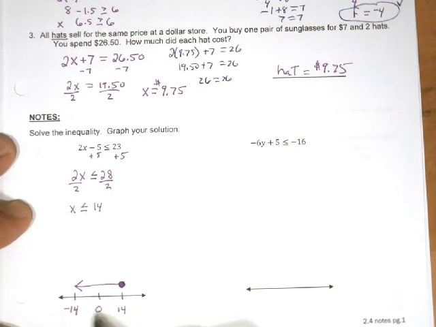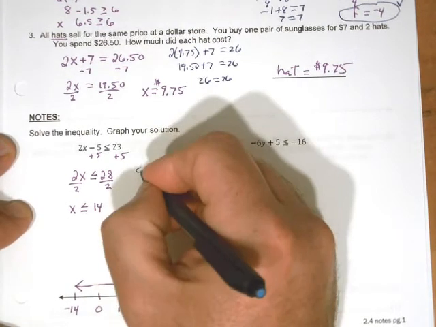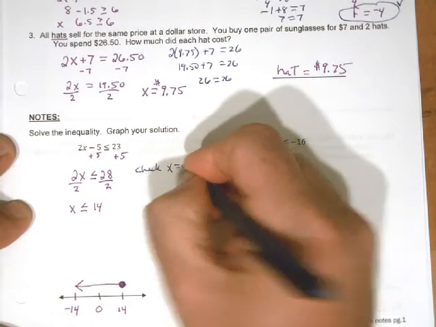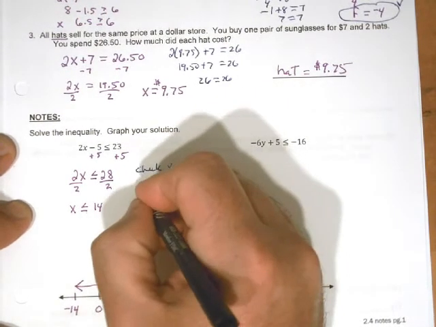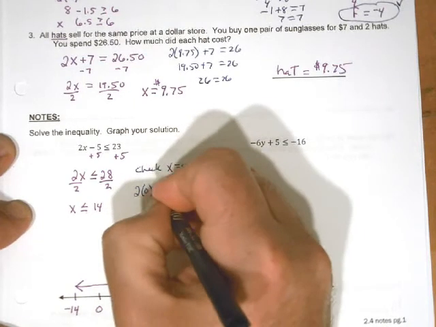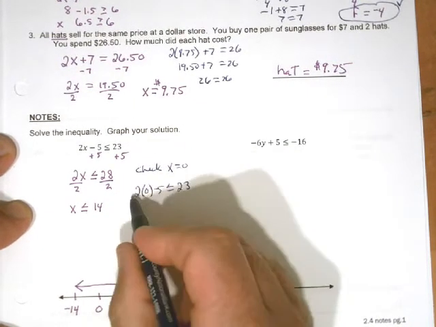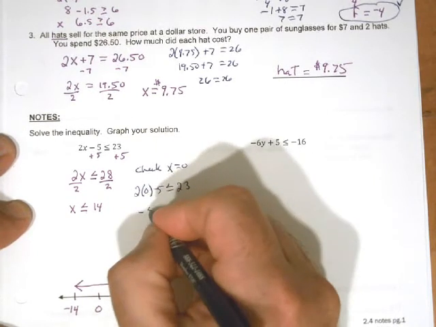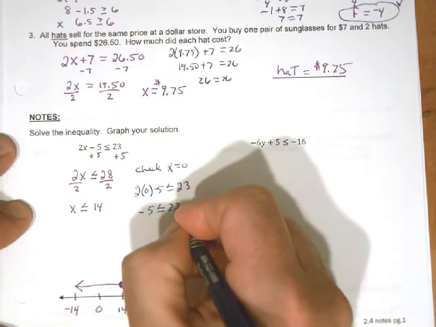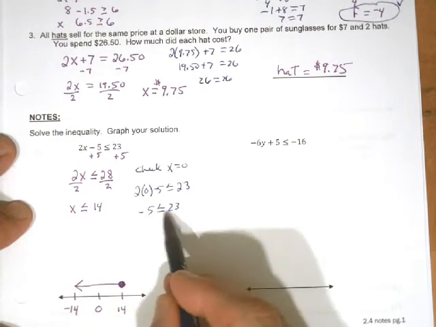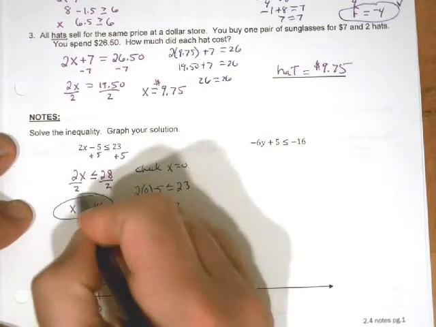How do we check it? Pick an easy answer. If a 0 is a part of my answers, I'm going to use that because there's usually less thinking to do. So we're going to check with x equaling 0. We'll plug that back in: 2 times 0 minus 5 has to be less than or equal to 23. Then we get minus 5 is less than or equal to 23. Is that a correct statement?